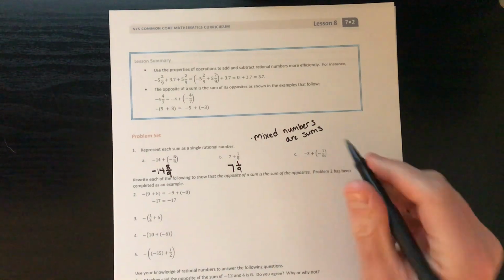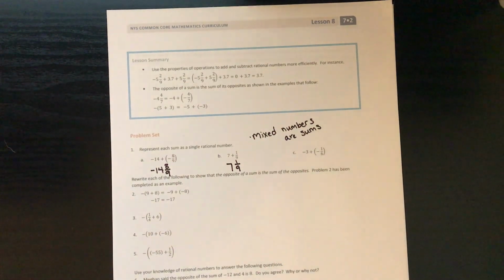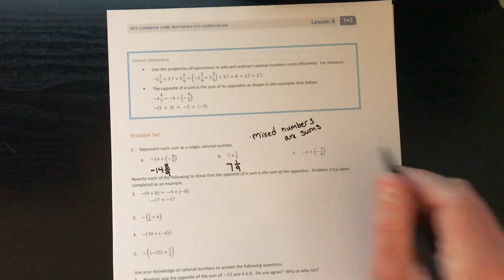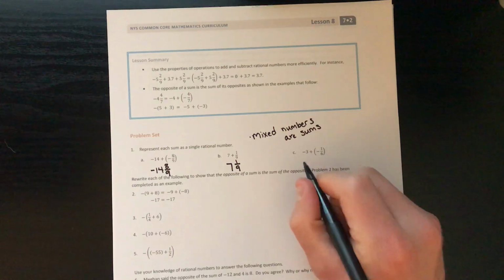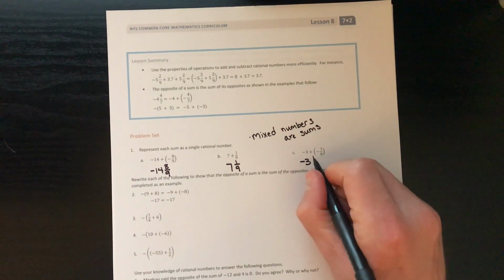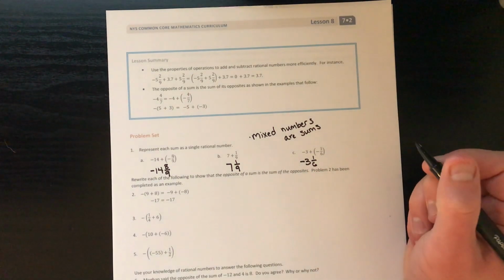But just be careful with the signs, because when the signs are mixed, if you had a negative integer and a positive fraction, or a positive integer and a negative fraction, then things get really tricky there. They actually didn't give you one like that here. So this says negative 3 plus negative 1/6, so that would be negative 3 and 1/6.